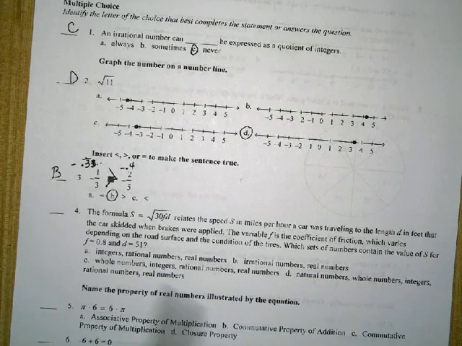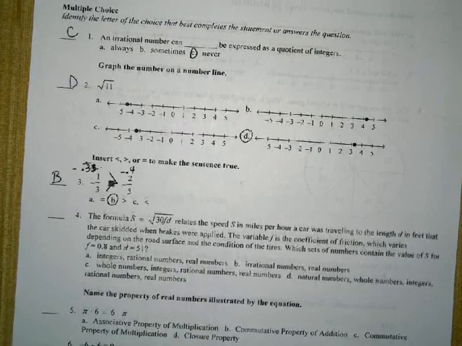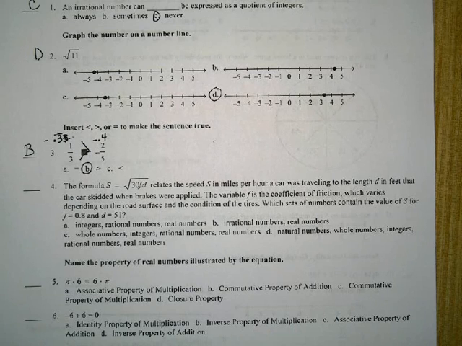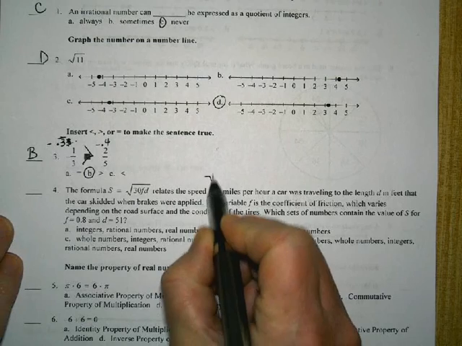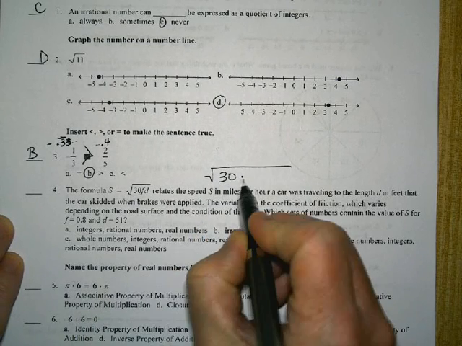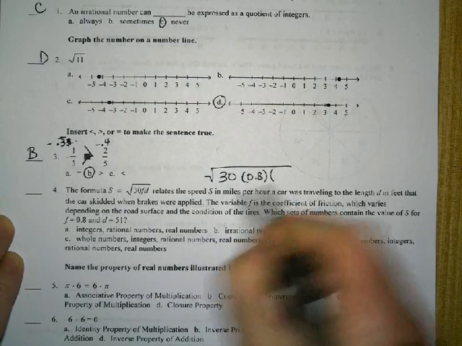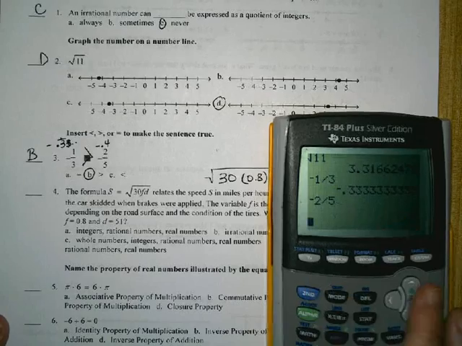The formula S equals square root of 30FD relates the speed S in miles per hour a car was traveling to the length D in feet that the car skidded when the brakes were applied. F is the coefficient of friction, which varies depending on the road surface and the condition of the tires. Which set of numbers contains the value of S for F equal to 0.8 and D equal to 51? So you just plug this in. Square root of 30 times F, which is 0.8, times D, which is 51. You can put all of that in your calculator.